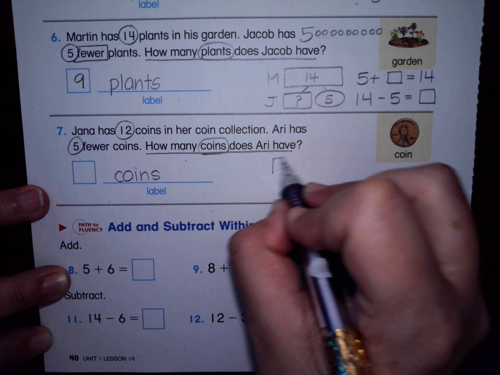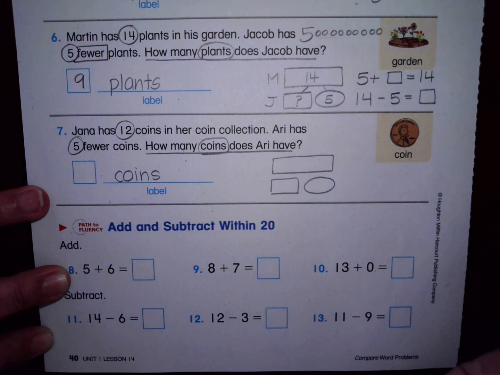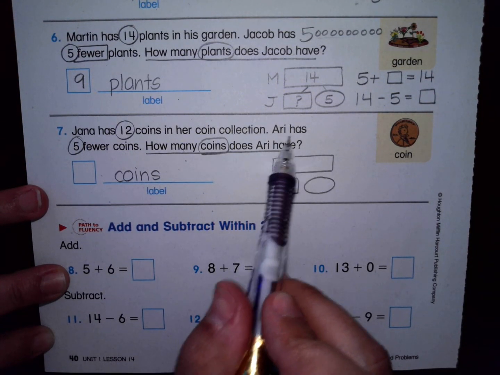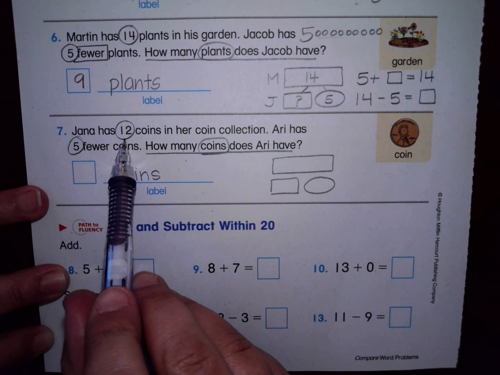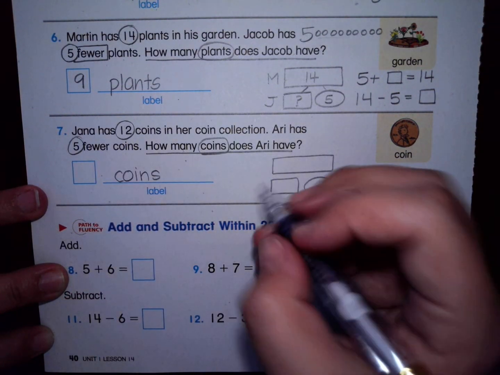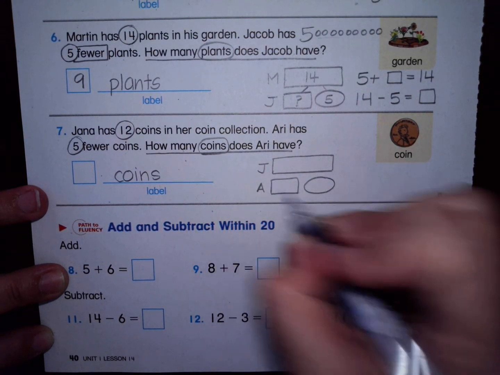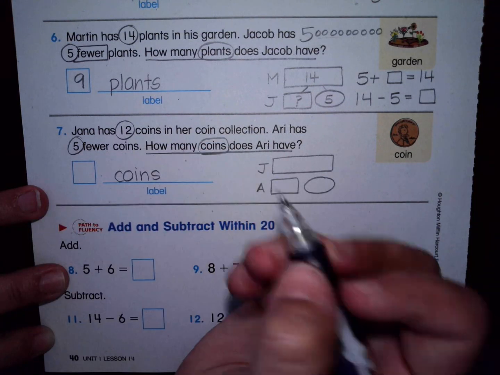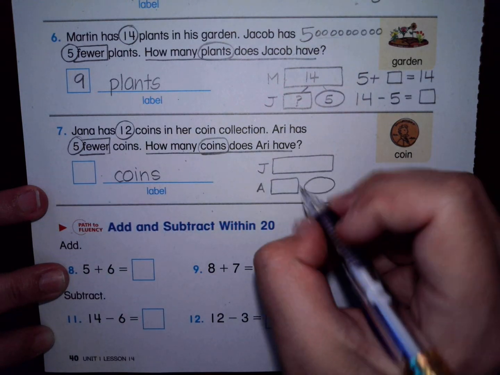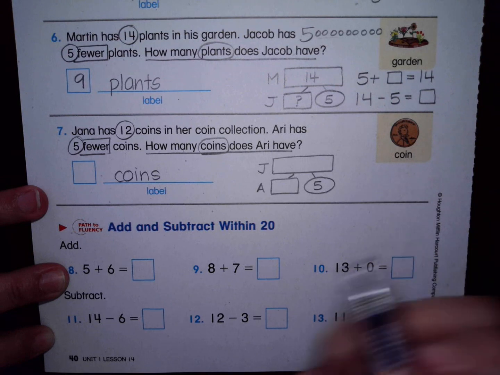I'm going to get my comparison bars ready. So now I have to figure out who has more and who has less. So I have Jana and Ari. I know Jana has 12, so that doesn't really tell me much, but Ari has 5 fewer. So with Ari having 5 fewer, his A goes on the bottom and J goes on the top. Oh, I forgot to box my keyword. So I see the word fewer, and the 5 is connected to that. So my 5 is going to go in my oval because that's my change.